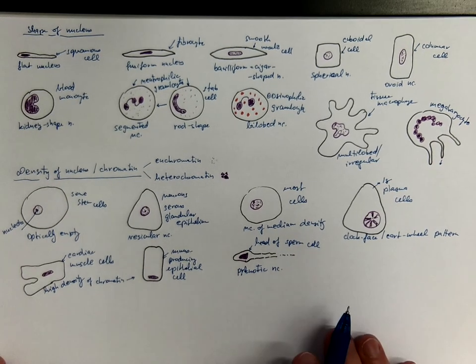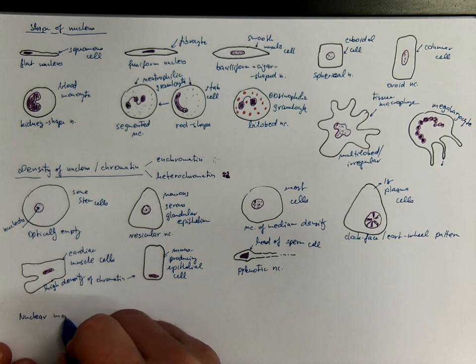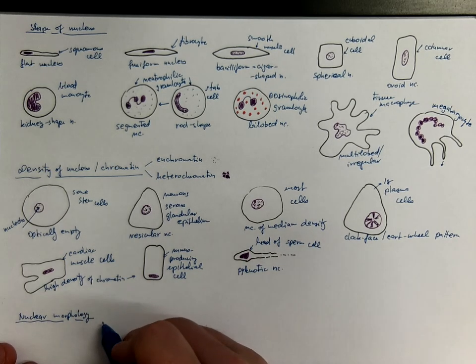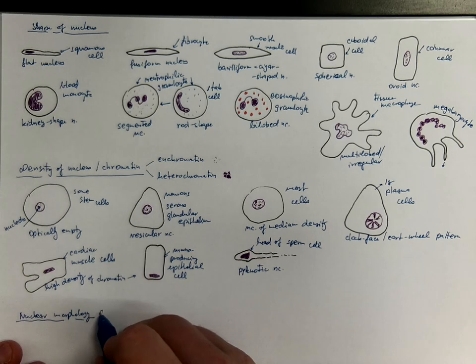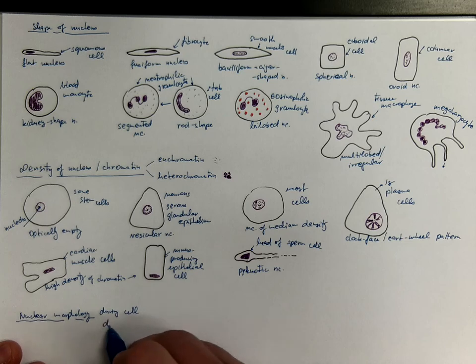Also, during the cell death, the nucleus can have various forms. And if you can read this information from the slide, it could be useful. So the nuclear morphology during cell death.